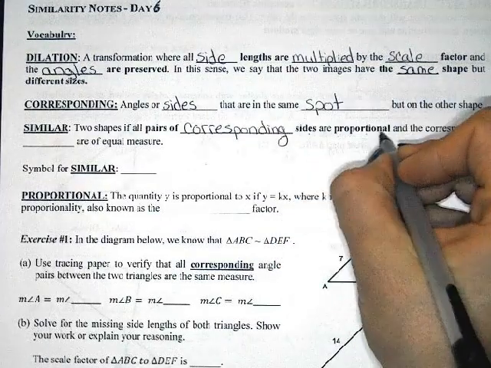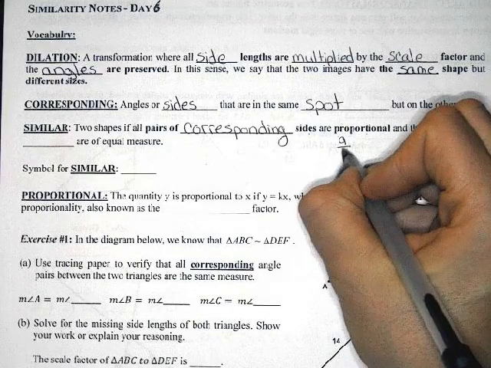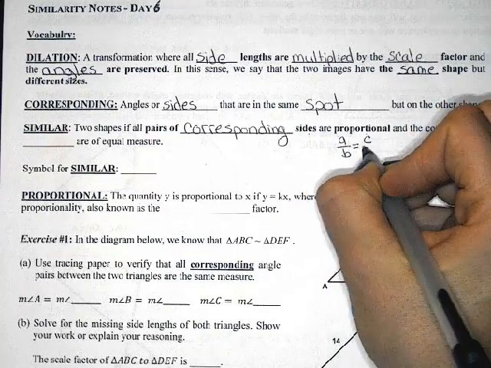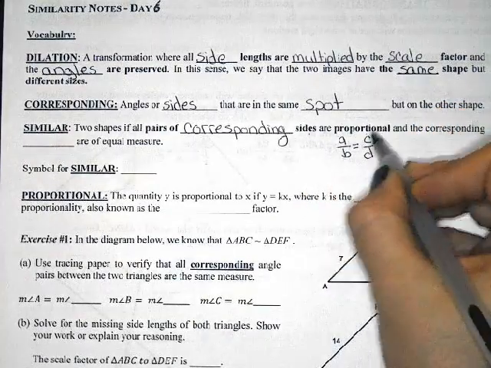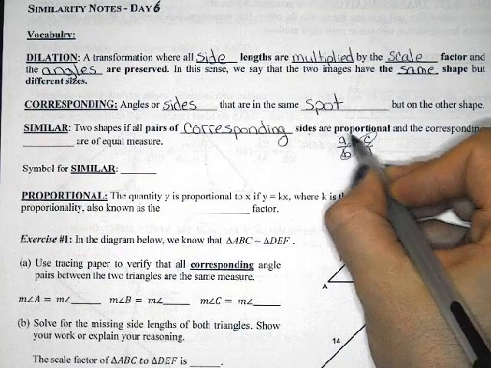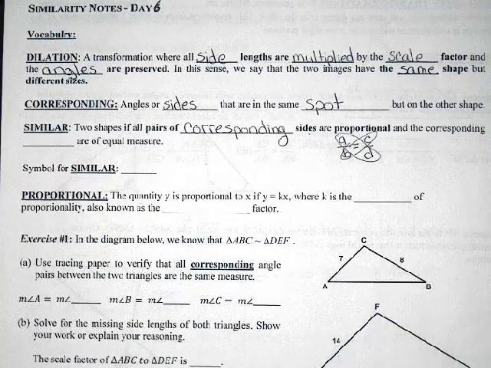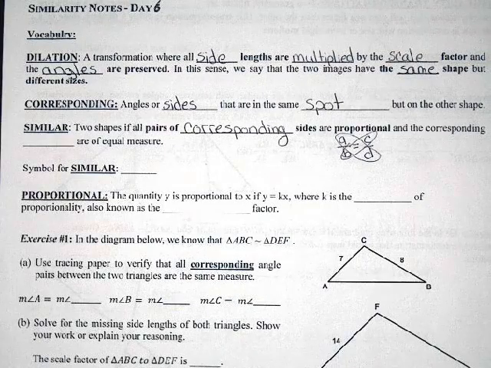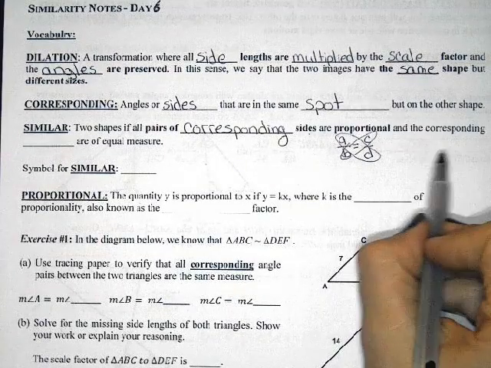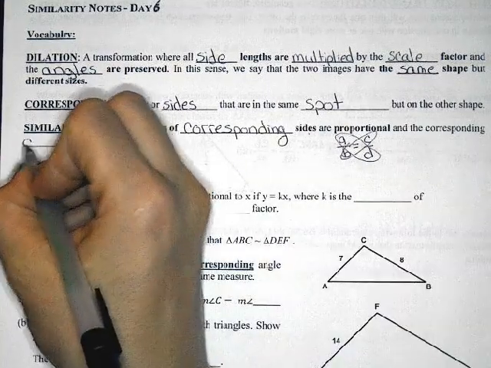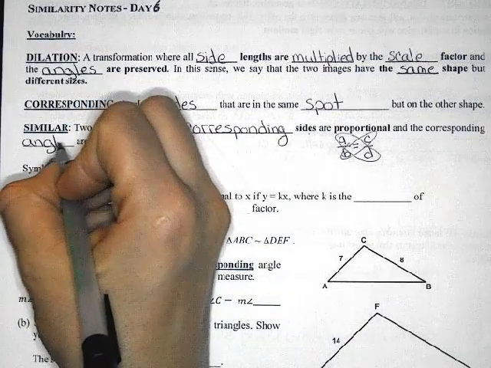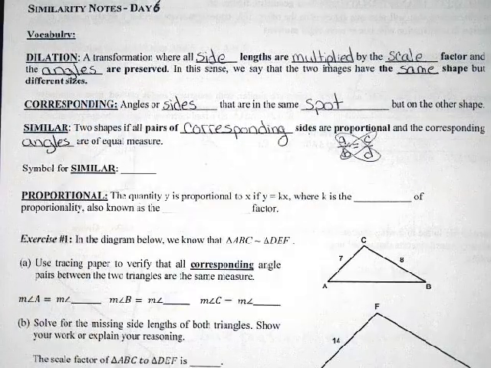So remember, when we're talking about a proportion, we're just talking about two fractions that we set up where we'll cross multiply to solve for a missing piece. So that's what is meant by proportional. And the corresponding angles are equal.